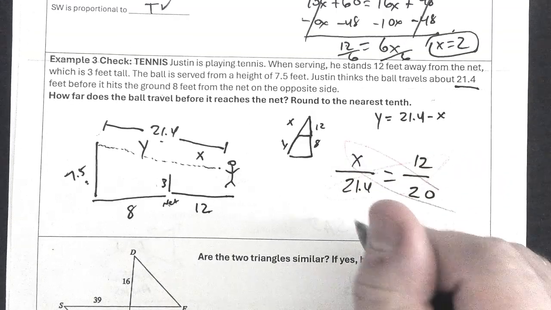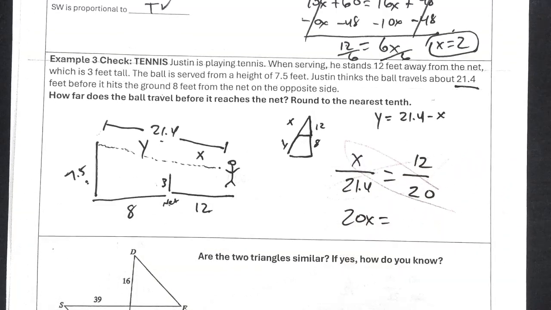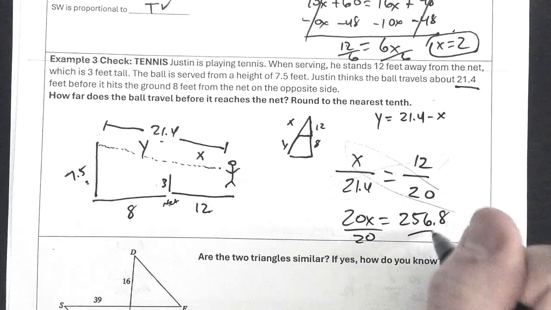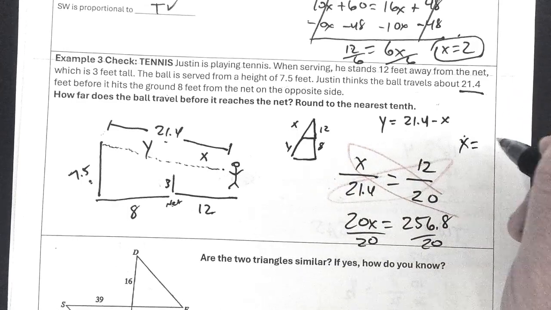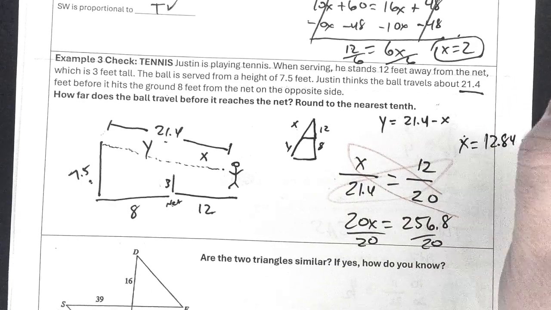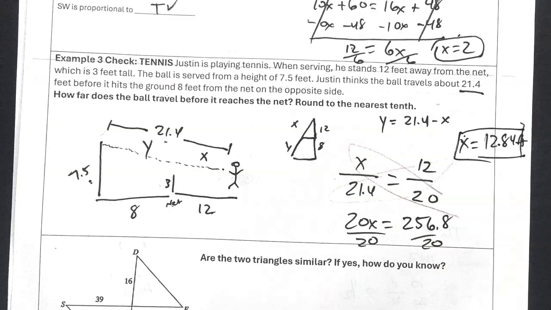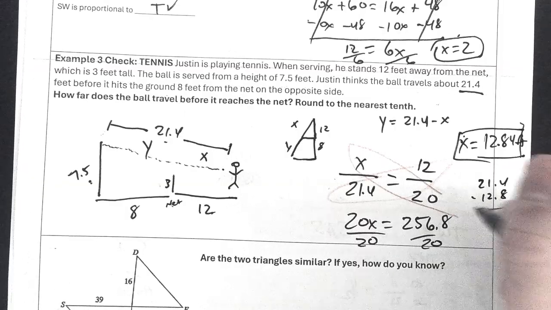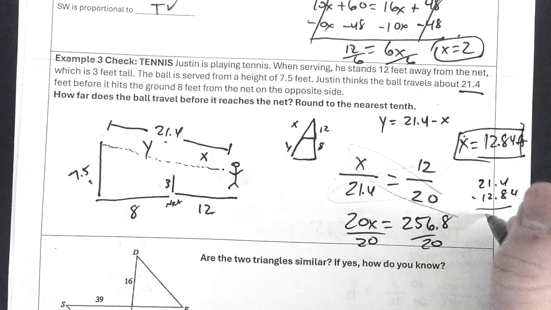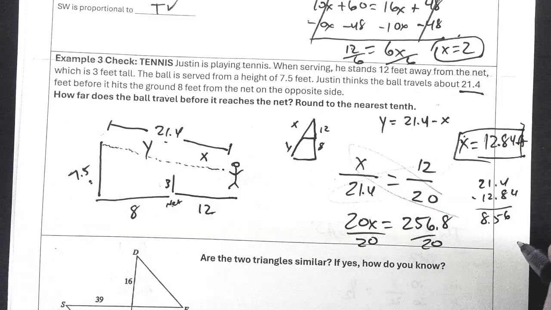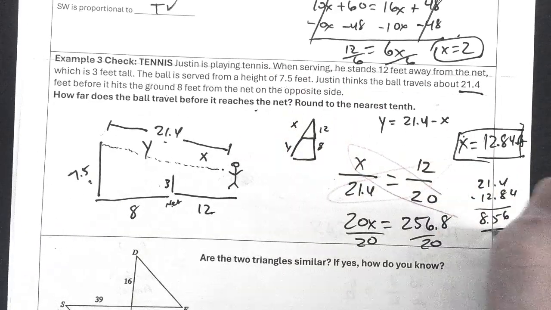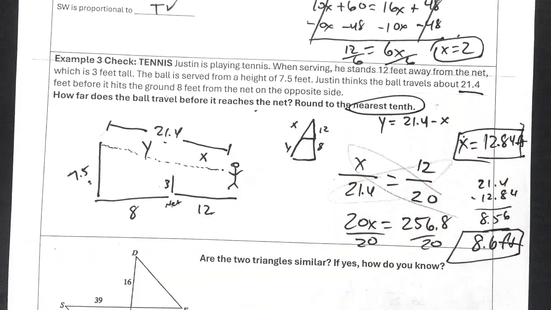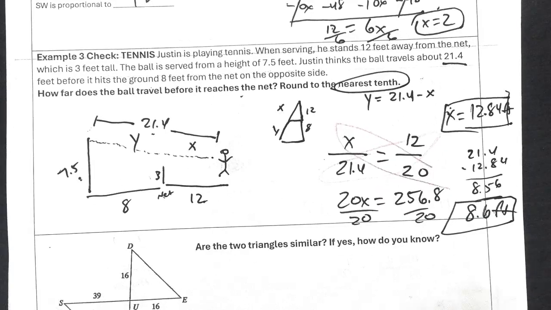All right, so X times 20 is 20X. 12 times 21.4 is 256.8. We're dividing both sides by 20. So X is going to equal 12.84 feet. And that's going to make Y, so 21.4 minus 12.84, we get 8.56. So how far does it reach? And it says to the nearest tenth, so 8.56, it's going to be 8.6 feet. So always pay close attention to what it's asking. So we're going to end up with 8.6 feet.